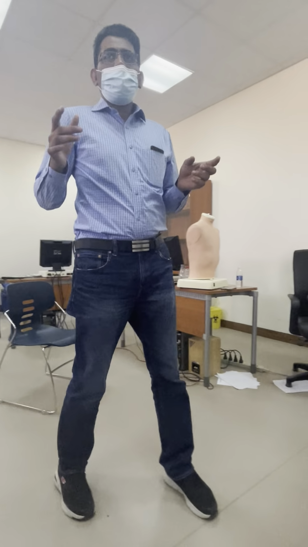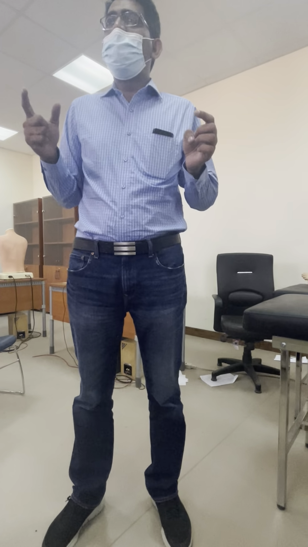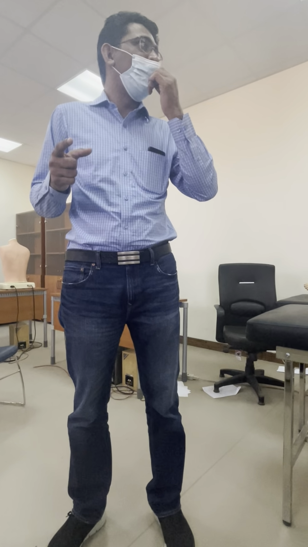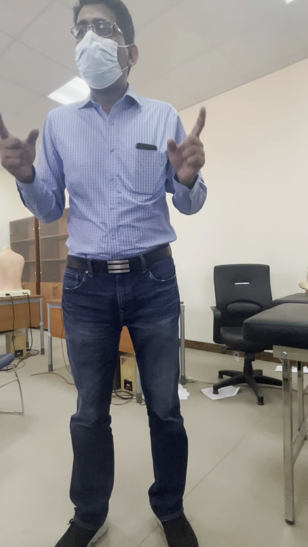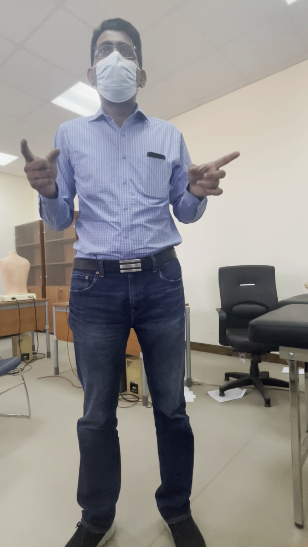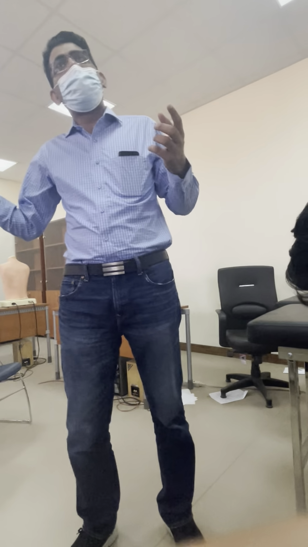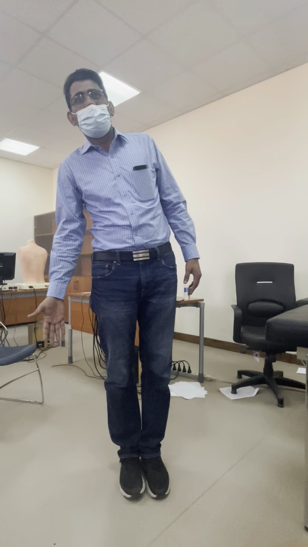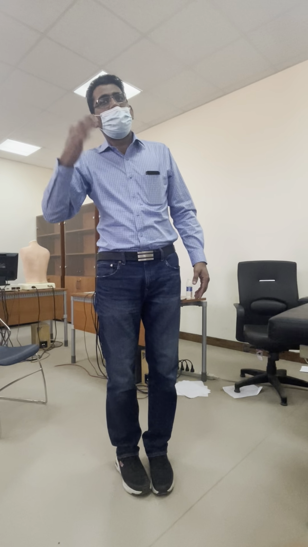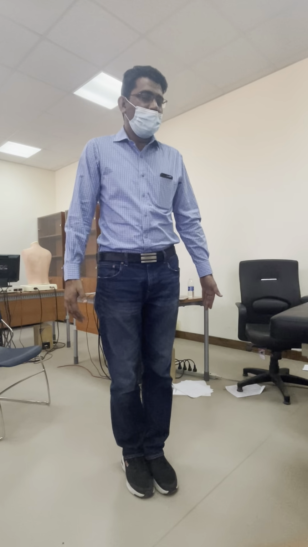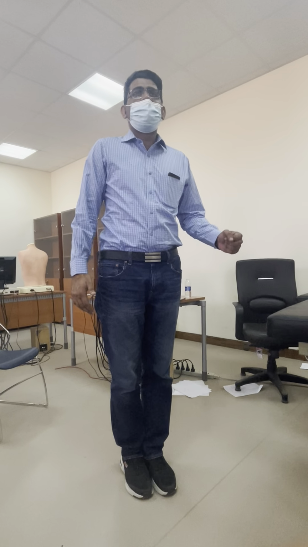Now, how do you differentiate cerebellar ataxia from sensory ataxia? This is again a question maybe asked in the exam. Because both tend to fall. In cerebellar ataxia, the patient will stand like this and he will fall on the affected side. Right cerebellum affected, he will fall on the right side. Left affected, he will fall on the left side.